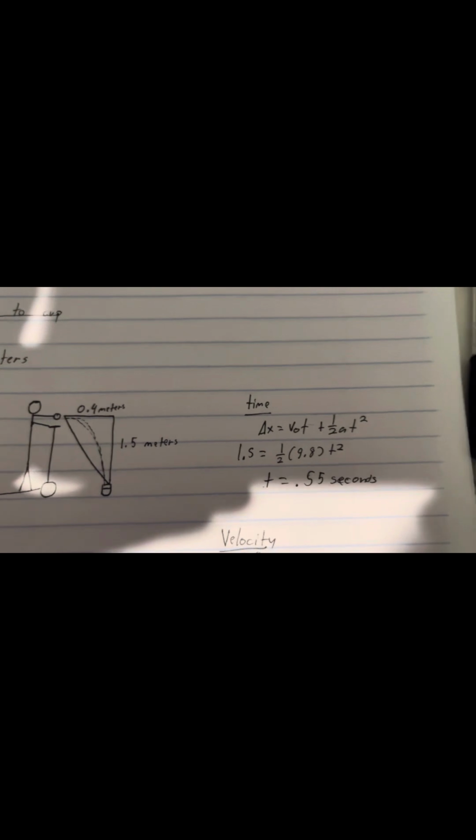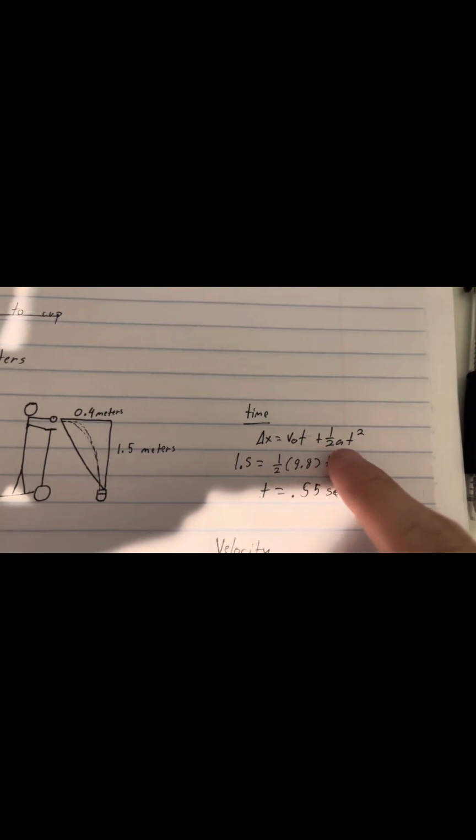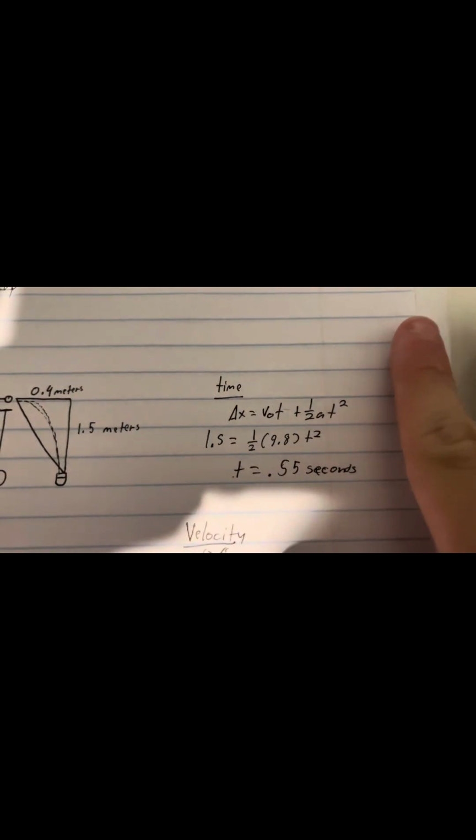Now, the first thing that we can calculate from this is the time that it takes to fall. So here we set up the equation delta x equals v naught times t plus 1/2 a t squared. Because there's no v naught as for the vertical velocity, we can cancel that out completely.